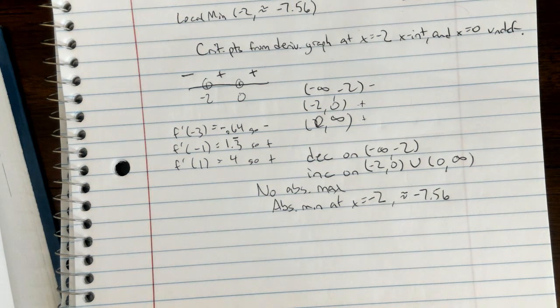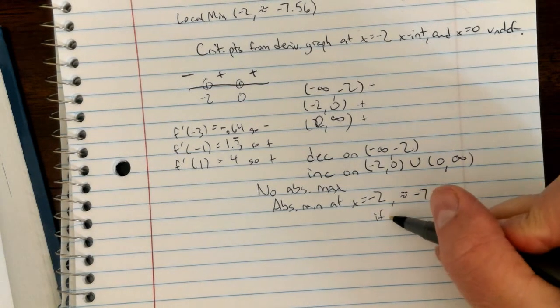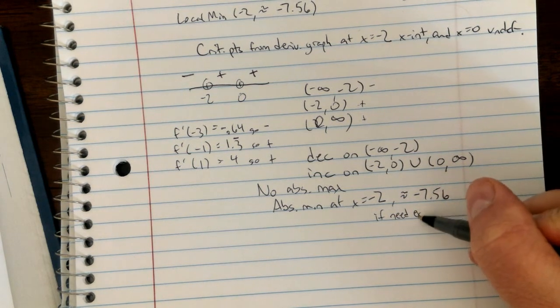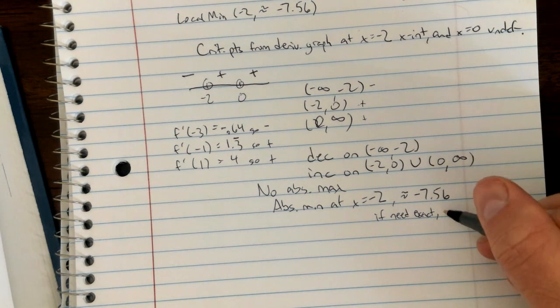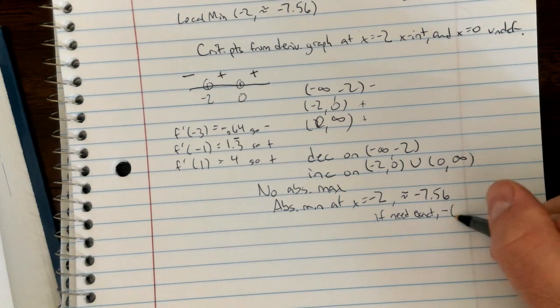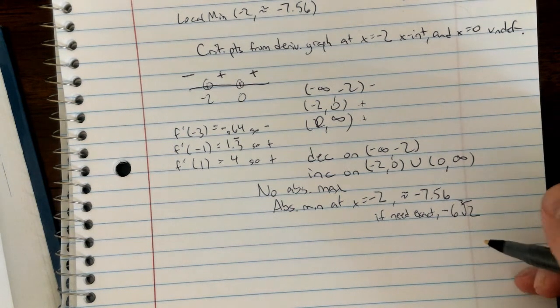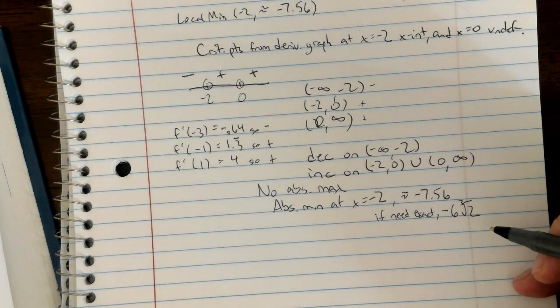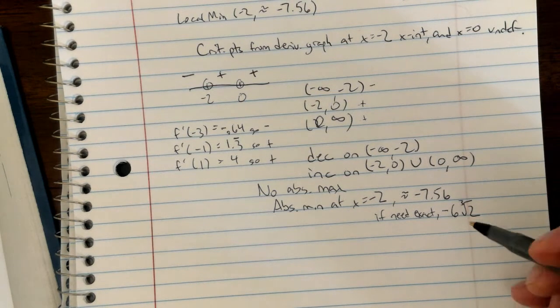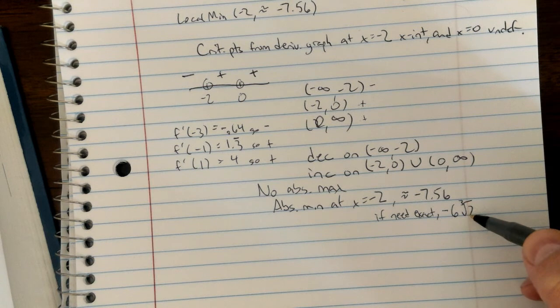So I think that would work, but if we need the exact, I don't know if Math Excel needs the exact or not, but if you need the exact, that's going to be -6 cube root of 2. And so you just have to set the function equal to 0 and figure out how to get that number, just like we did before.